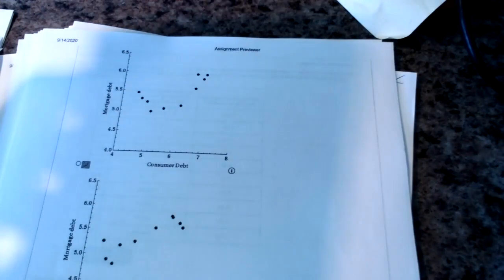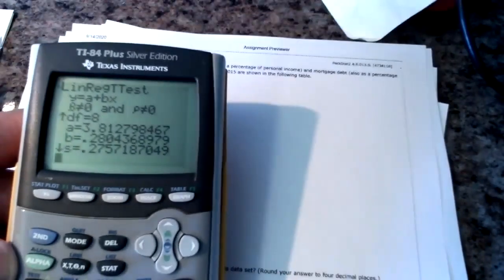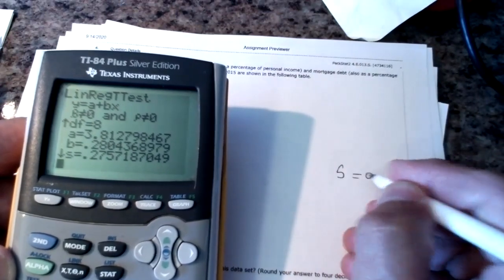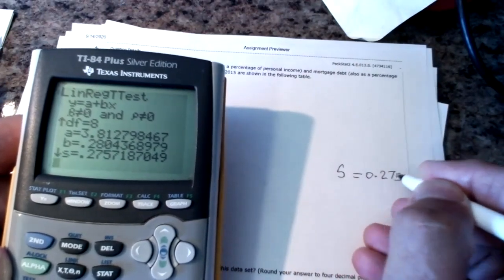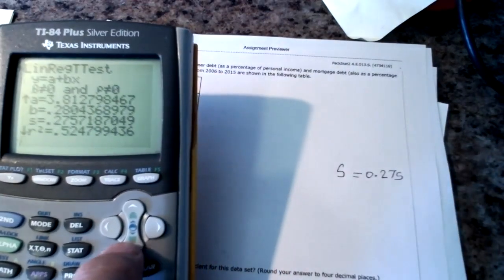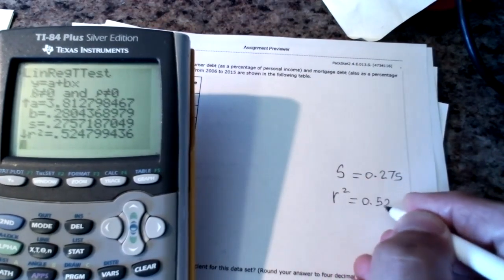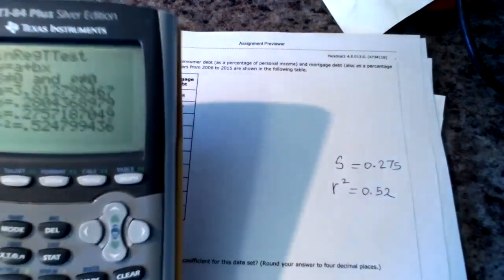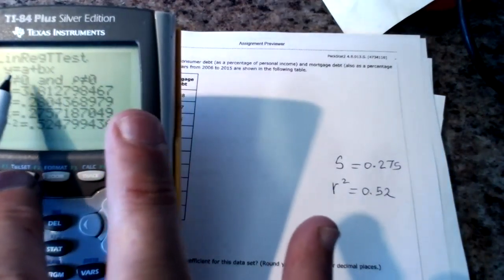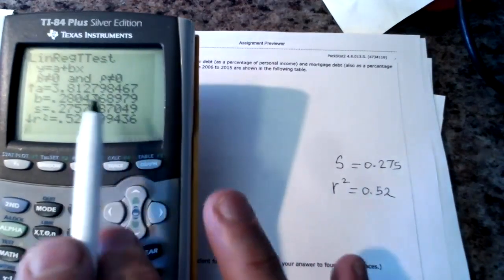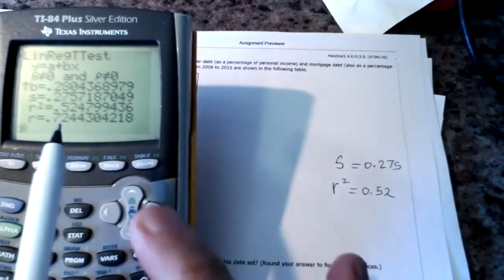Let's just make a note of that here. I'll show you where we use it later on. Okay, hold on. On this one, we also have the S is 0.275. And also the R2, we need R2 as well, which is 0.52. Okay, let's keep these 2 in mind. But anyway, the regression equation is A plus Bx. They didn't ask for it, but for some problems we do ask for the regression equation. So that's how you find it.